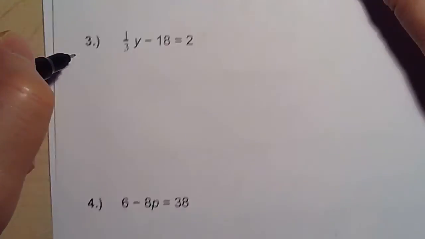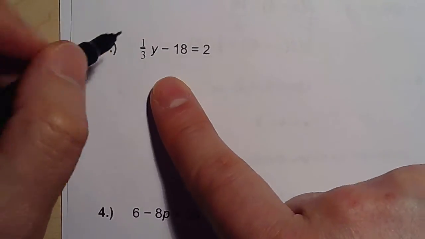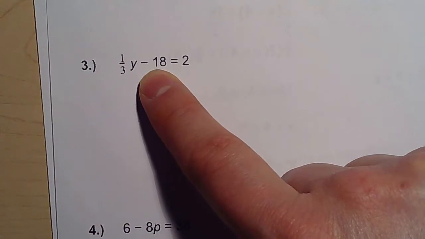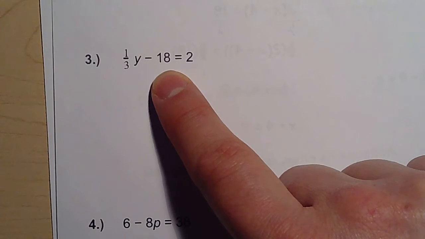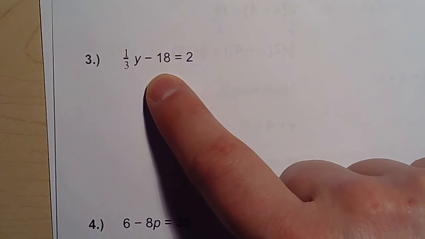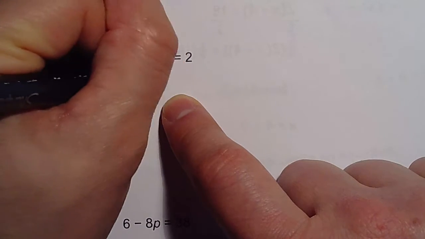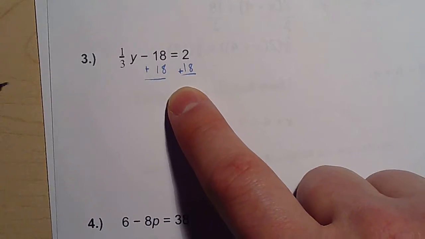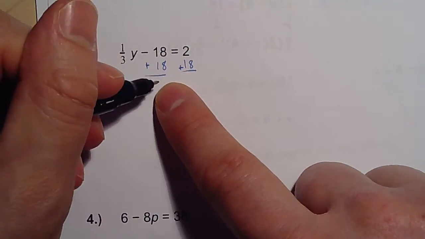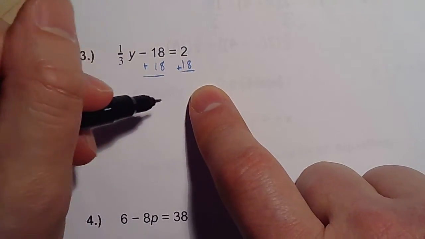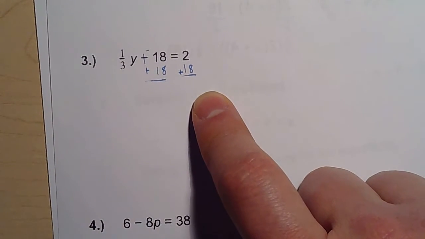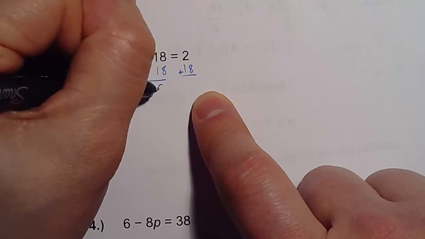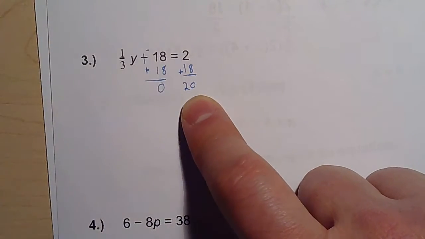For number 3, what's different about this? This is subtracting instead of adding. So if I have -18, I got to do the opposite to get rid of it. So I could say -18 plus 18. And if I do it to one side, I need to do it to the other, okay? Doesn't matter if you guys write your steps like this, up and down, or across like you saw in the example. But -18, this is like saying plus -18, right? So these two will cancel out, and here on this side, I'll get 20.